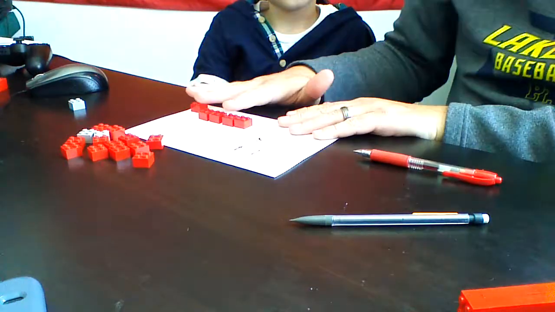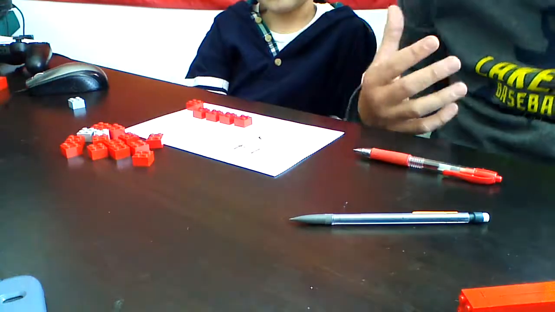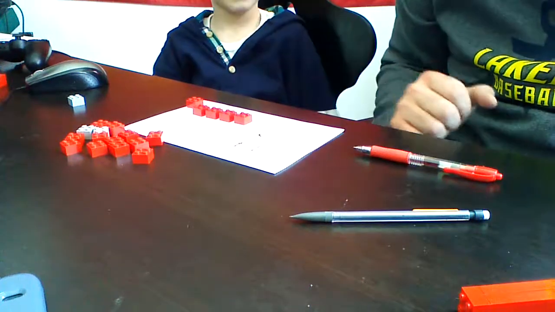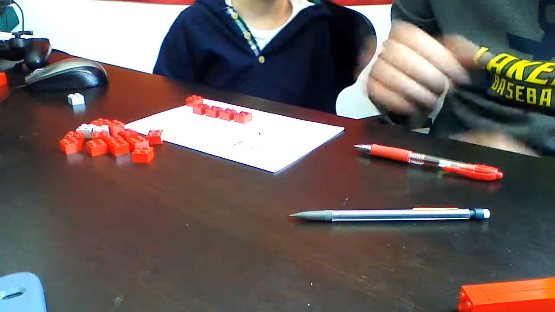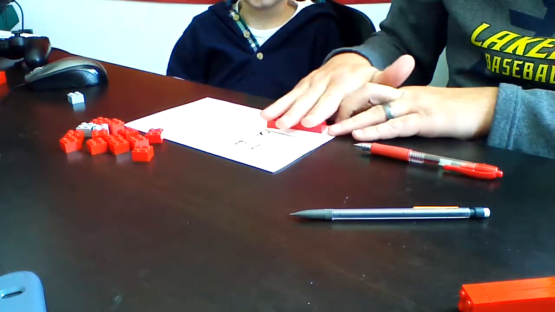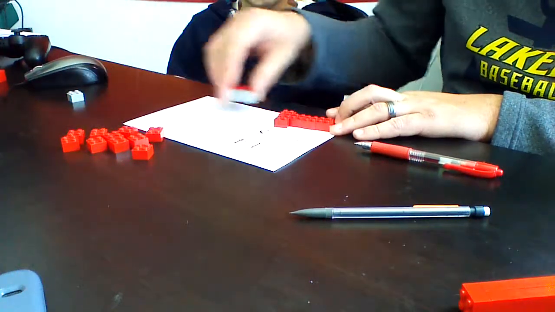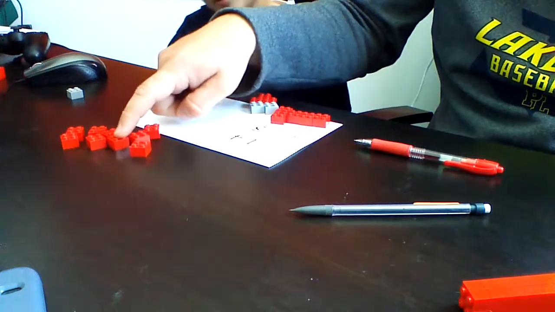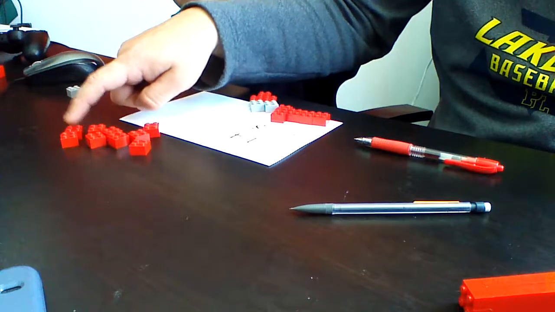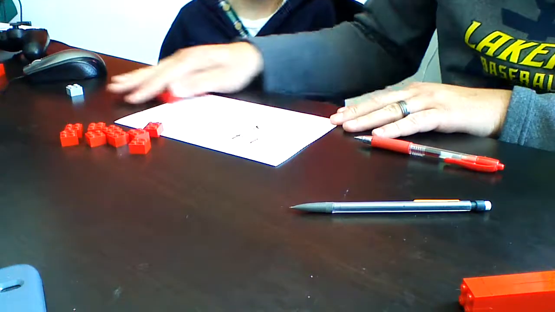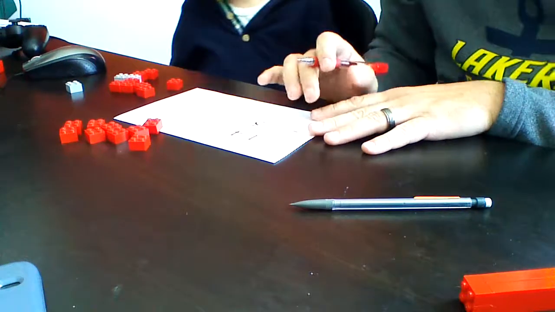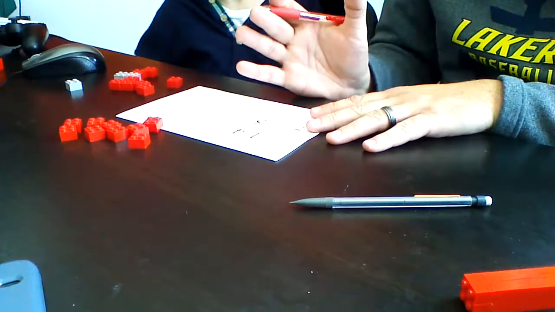Yeah. And we're going to subtract. And what's another word for subtracting? Minus. Or taking away. And we're going to take away 5. And we have 1, 2, 3, 4, 5, 6, 7, 8, 9 left. Okay. So 14 minus 5 equals 9. Does that make sense? Yeah. Yeah, that does make sense. Okay.